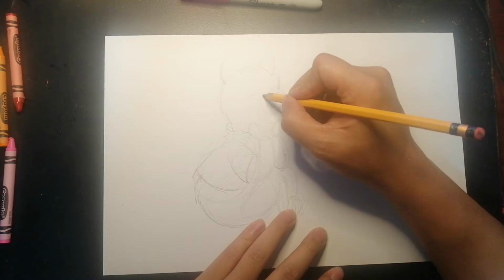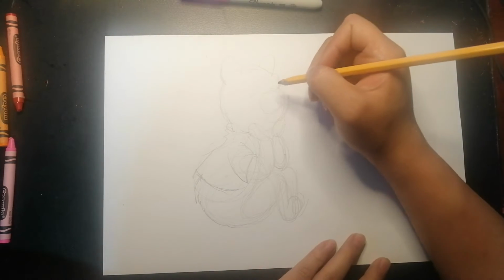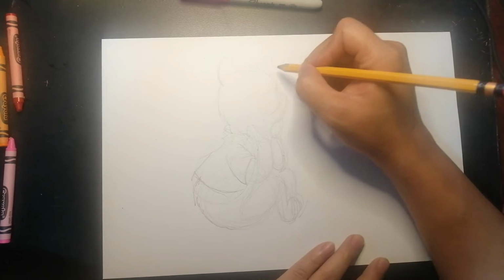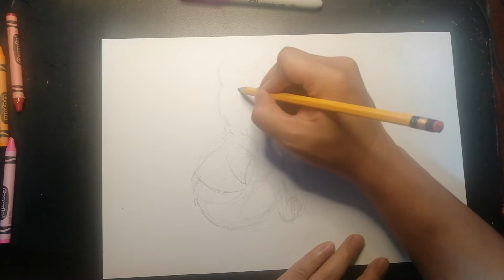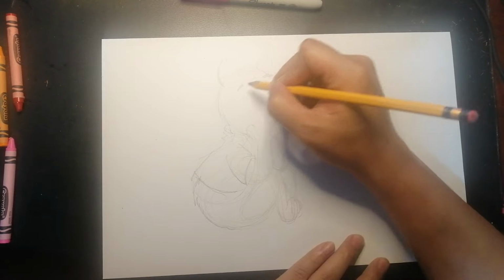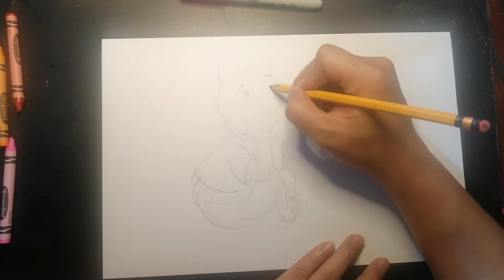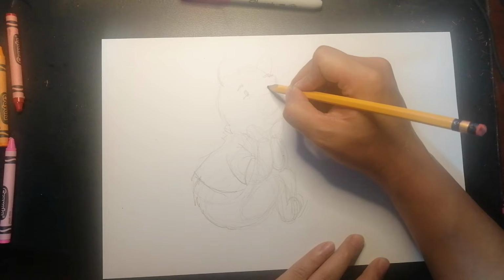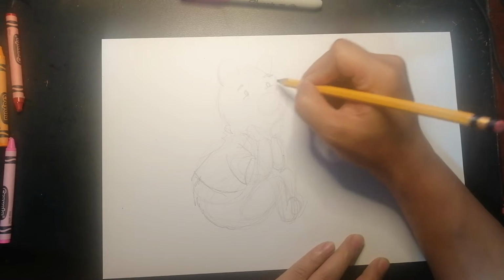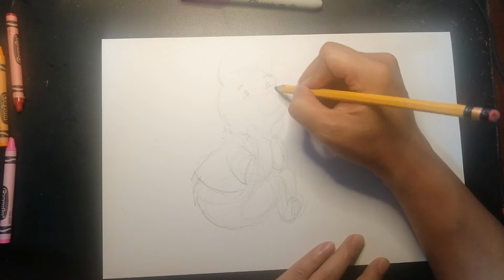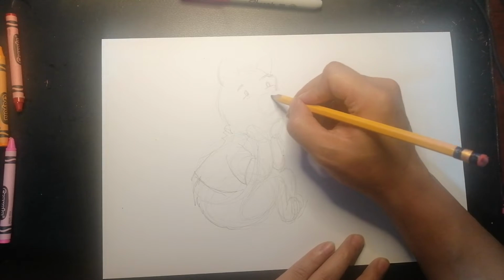Before natin i-outline, kasi sa outline natin gagamit na tayo ng marker para mas mabilis. So, ilagay na natin yung mga mata ni Winnie the Pooh. Okay, and then ayan, mata. Okay, kilay.